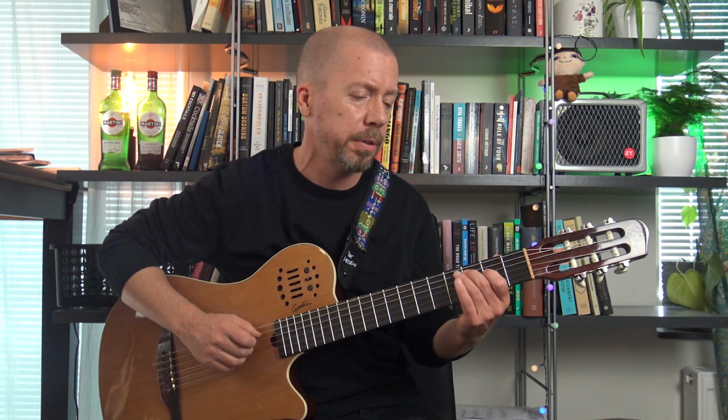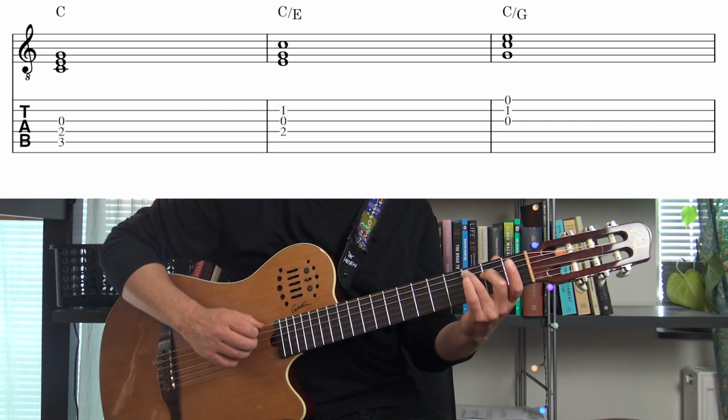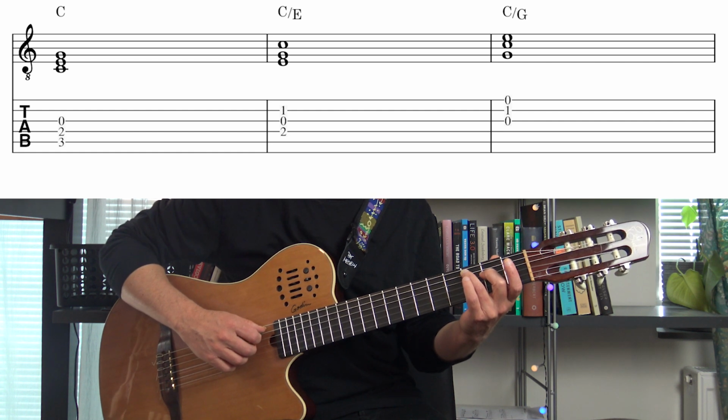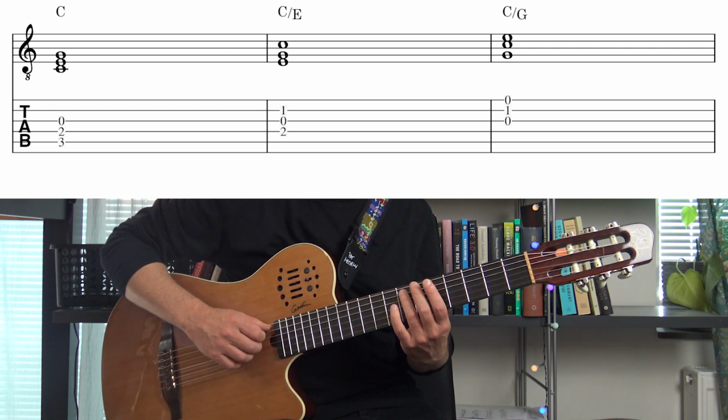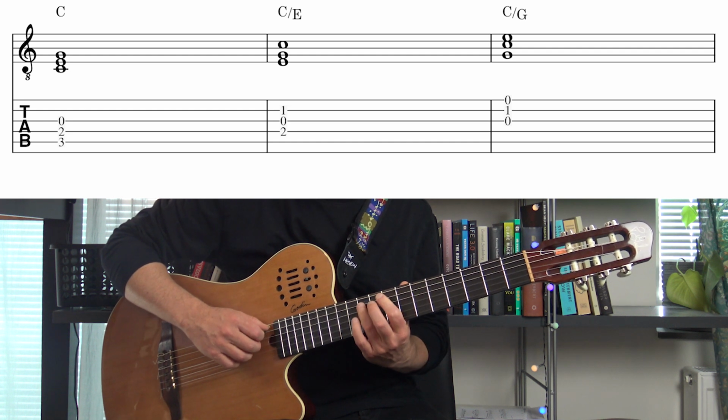A triad is 3 notes that creates a major chord or a minor chord or some kind of chord. It could be augmented, diminished. For the purpose of this lesson, we're only going to look at major triads, minor triads, and diminished triads. So that would be a closed C major triad. And then if I play it here, it's the first inversion and then second inversion.